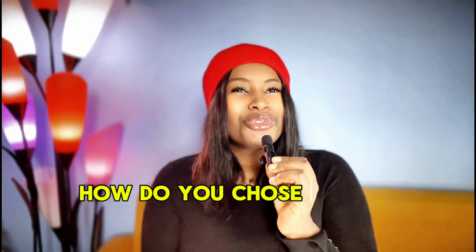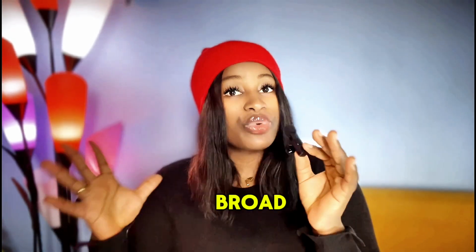So how do you choose the right hashtags? How do you actually choose the right hashtags? When picking your 3 to 5 hashtags, try using broad and specific hashtags. Broad hashtags are tags that have high search volume and apply to a larger audience.